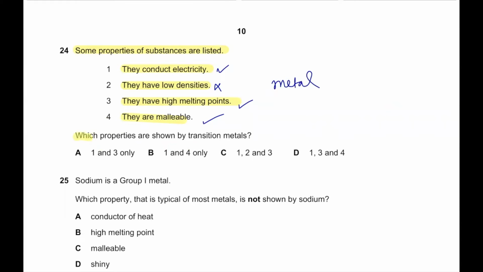And the question says which properties are shown by transition metals. Group 1 metals can have low densities. However, there is an exception. Most metals have high densities. So except number 2, 1, 3, and 4 can be properties of transition elements. So 1, 3, 4 should all be correct. Question number 24, D.